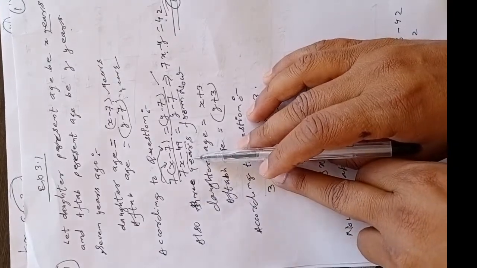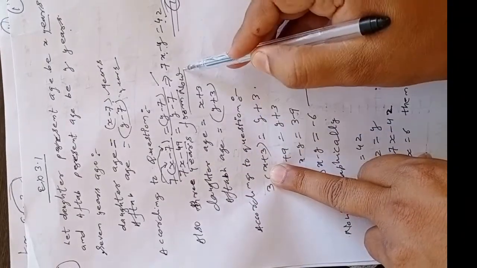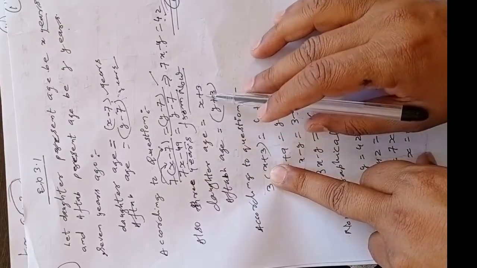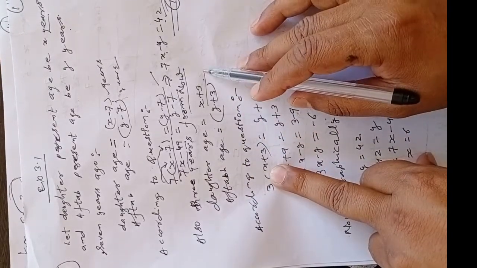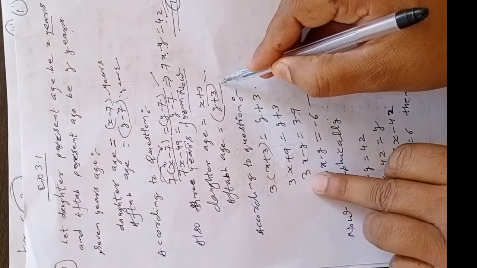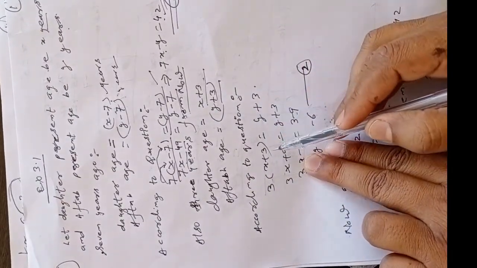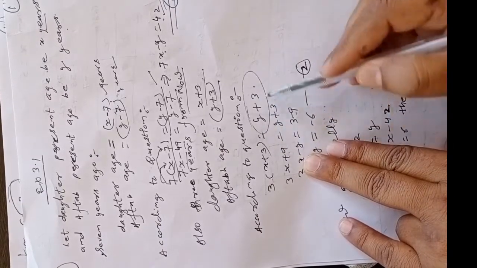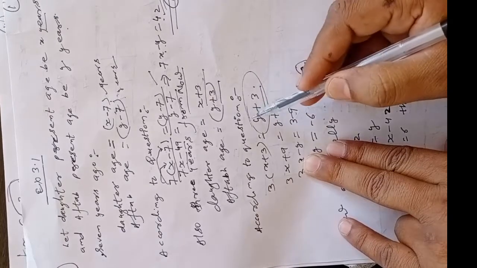Now also, 3 years from now. 3 years from now means 3 years later. The daughter's age will be x plus 3 and Aftab's age will be y plus 3. And according to the question, Aftab will be 3 times his daughter's age.